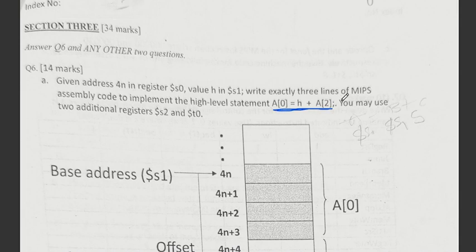First thing first, make sure that everything is in register. Some of them are in memory. This is in memory, this is also in memory. So to compute this, first make sure that this is in register. So let's fetch this into a register. Remember that the base address 4n is in $S0, so we can first use load word.